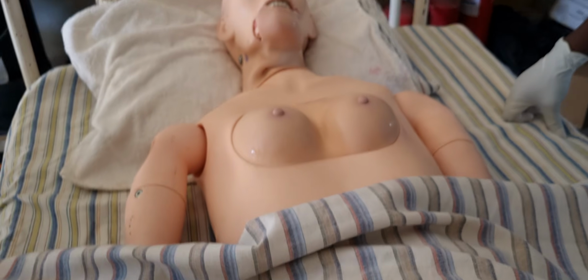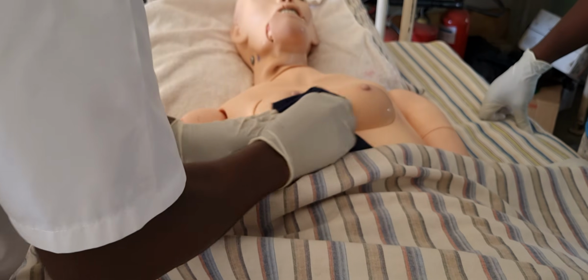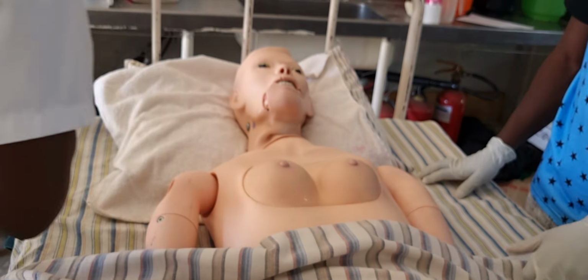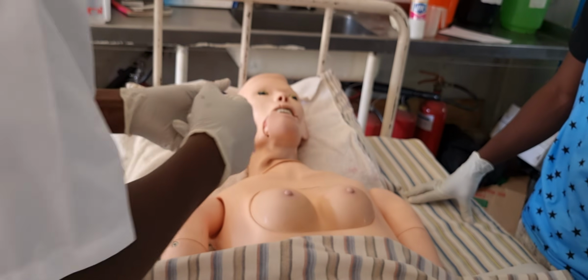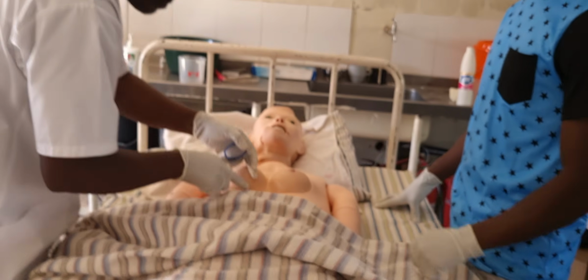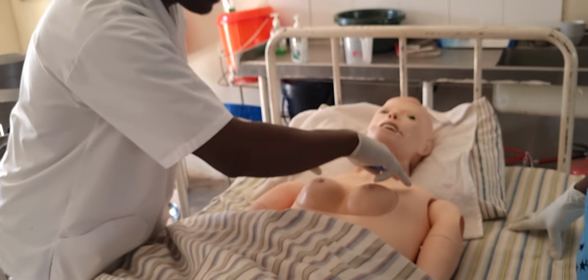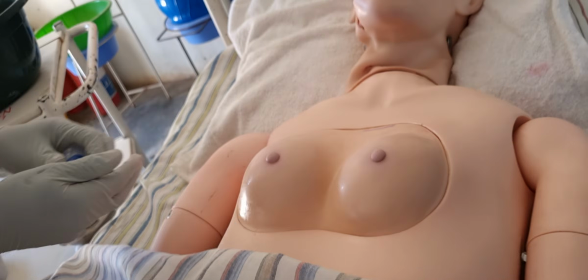Then you can get something dry and just pat, and then after that you can apply Vaseline, even below there. So you apply Vaseline up there and below.